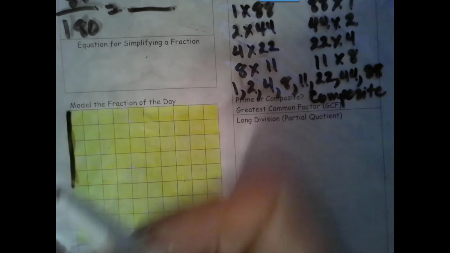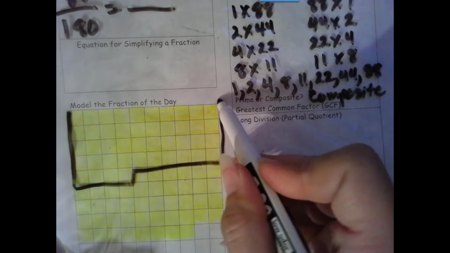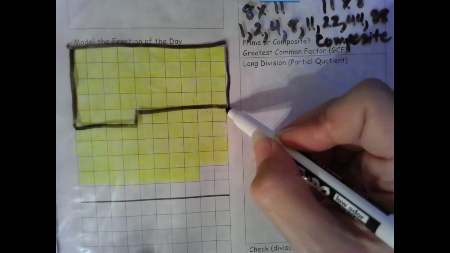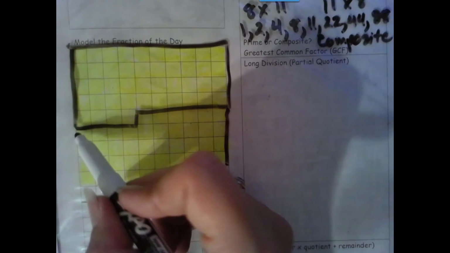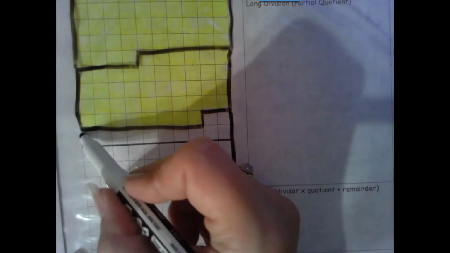Let's try 44. Make sure you have 44 in each group, and keep your shaded separated from your unshaded. Okay, so here 6 plus 3 is 30. I'm sorry, 3 tens is 36. 8 is 44. 2 plus 40 is 42.